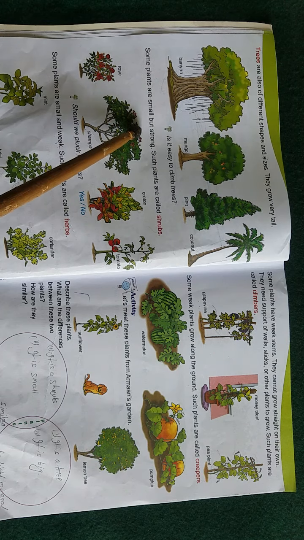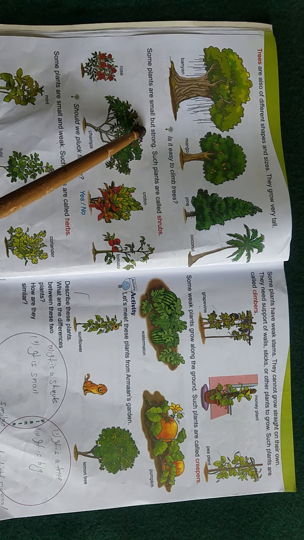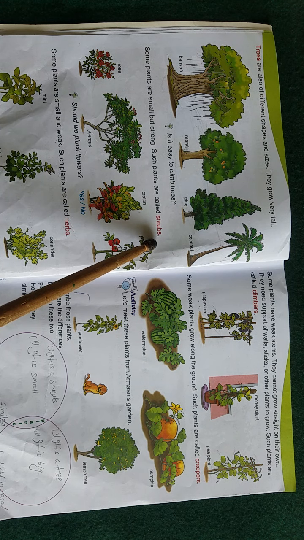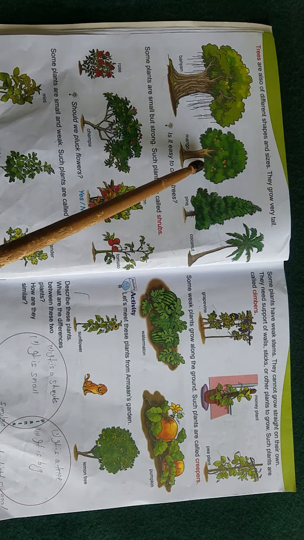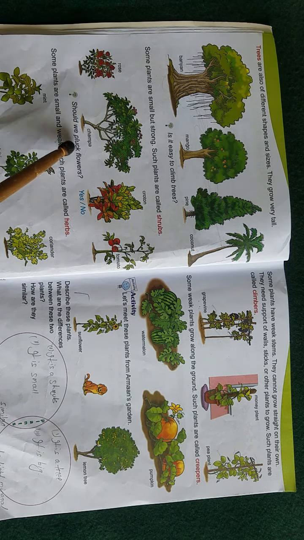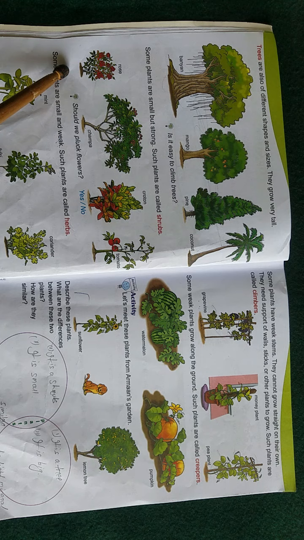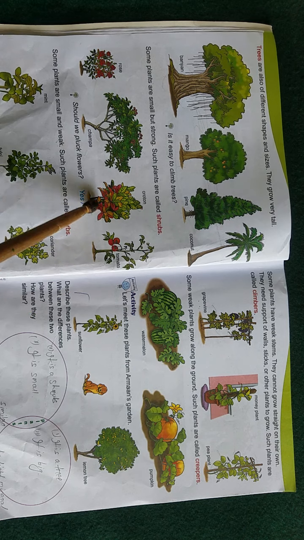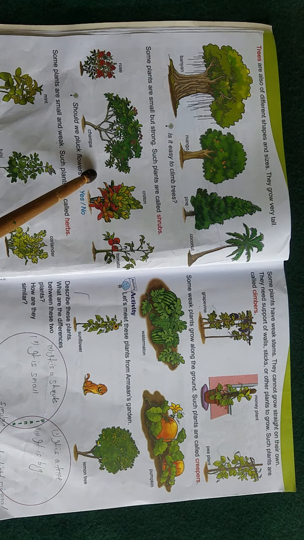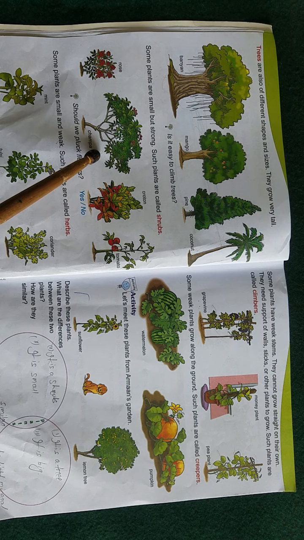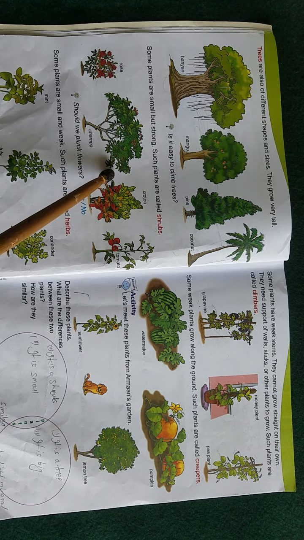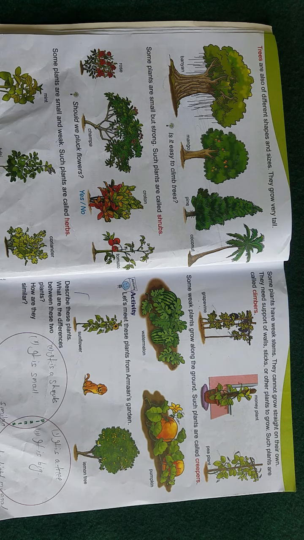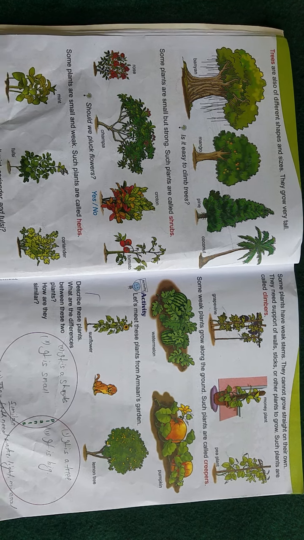Some plants are small but strong. Such plants are called shrubs. Some plants are very small compared to a tree, but still they are very strong. These are called shrubs, like the rose plant, champa, cotton, and tomato plants. They come under shrubs because they are small, but they are strong. They will not fall down. So we can say shrub plants. Okay, next one, who will say? Very good, herbs.